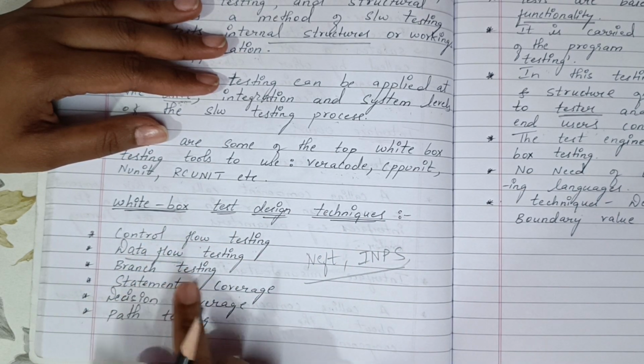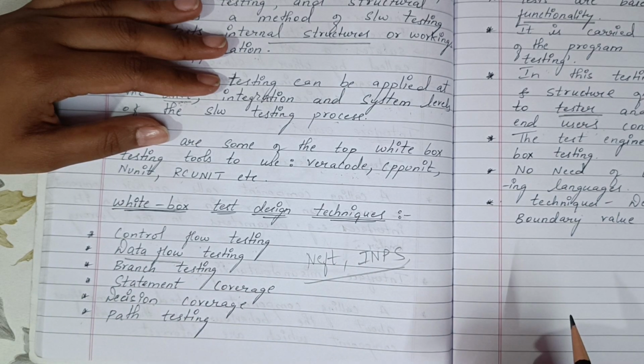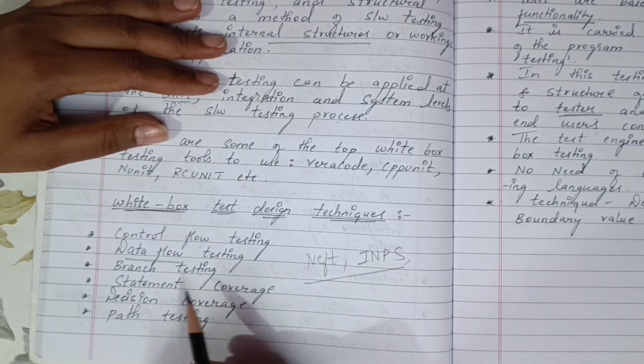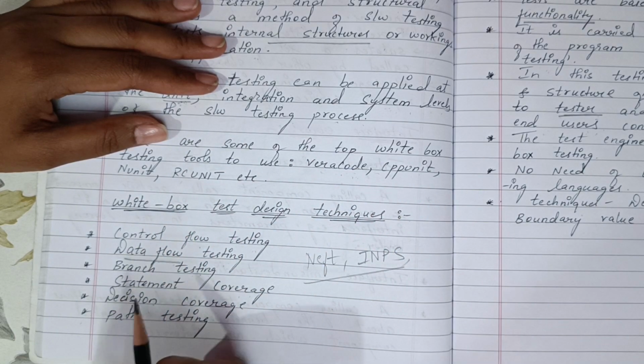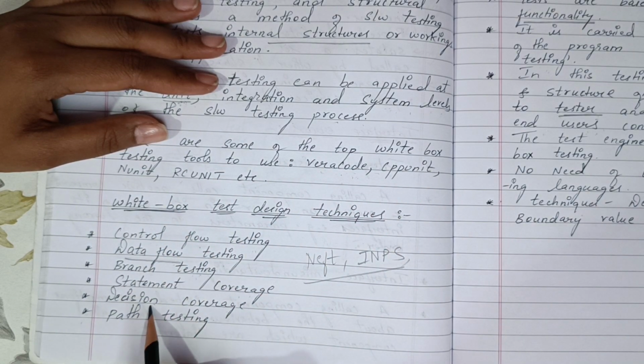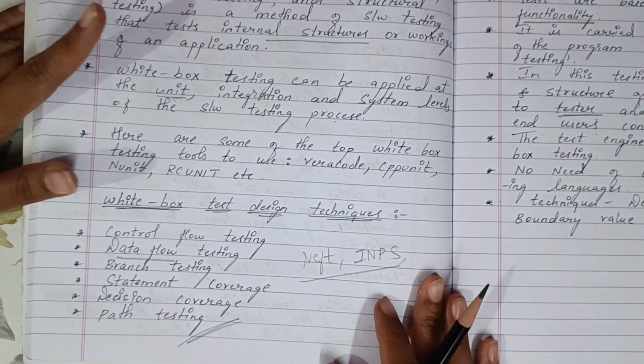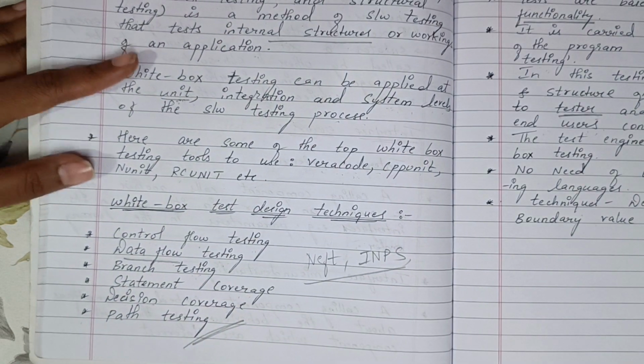Then branch testing: testing go to statements, return statements, break statements, as such. Statement coverage, that is testing statements one by one. Then decision coverage, testing the decisions. That is path testing. So these are some of the white box testing techniques.